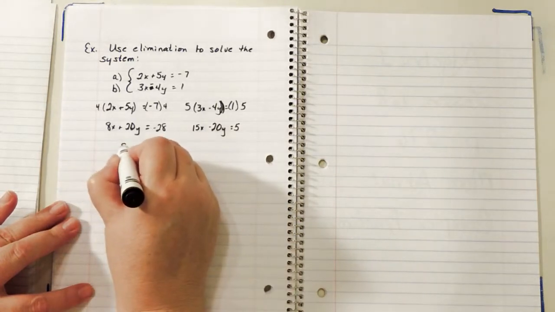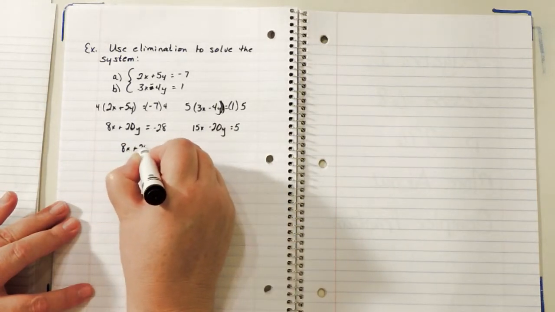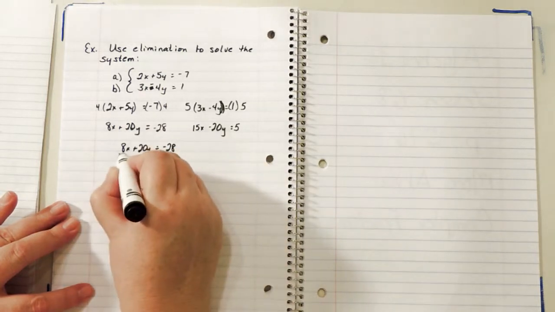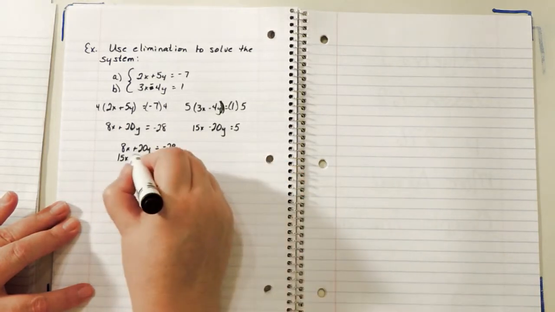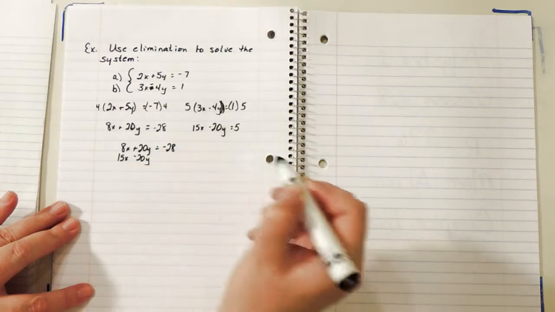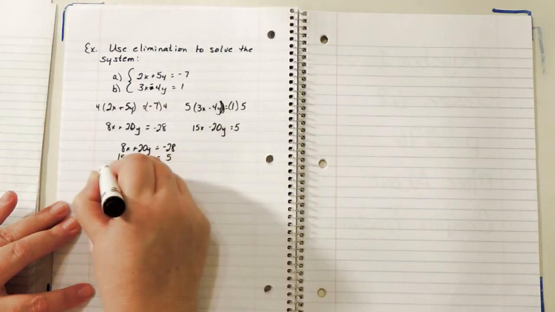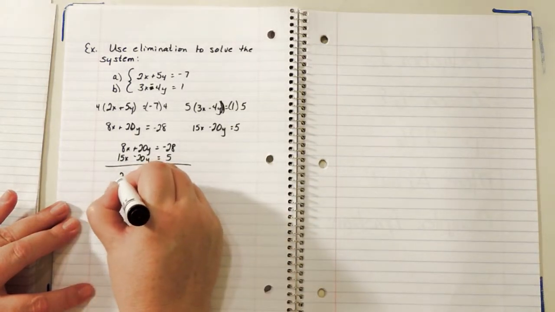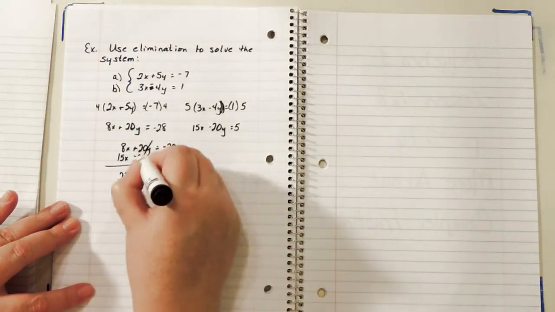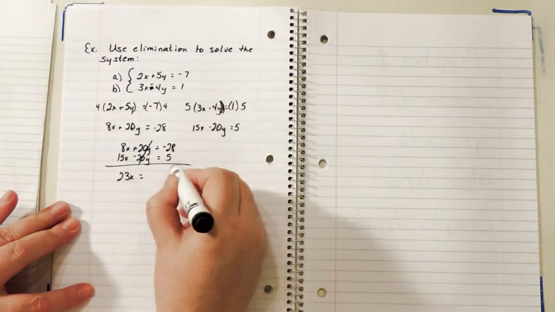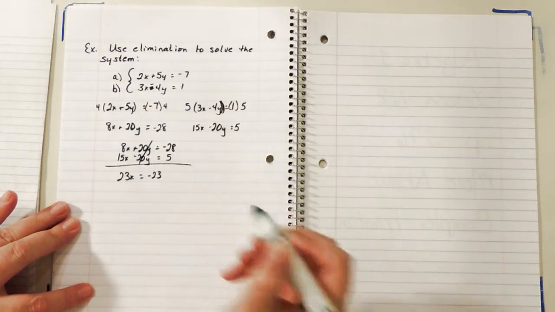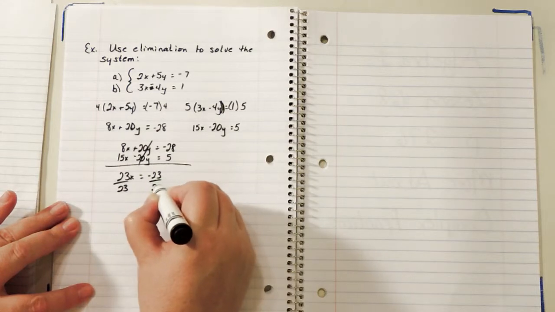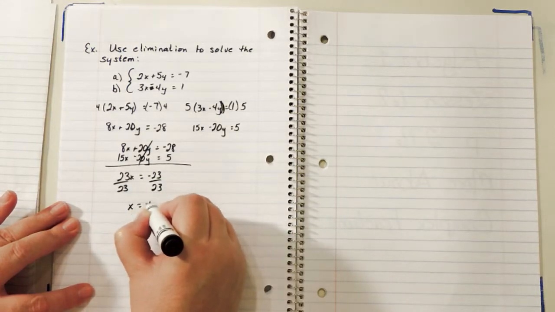Now we'll add these together. 8x plus 20y equals negative 28 plus 15x minus 20y equals 5. Okay, we have 23x, the y's cancel, equals negative 23. Divide both sides by 23. And x equals negative 1.